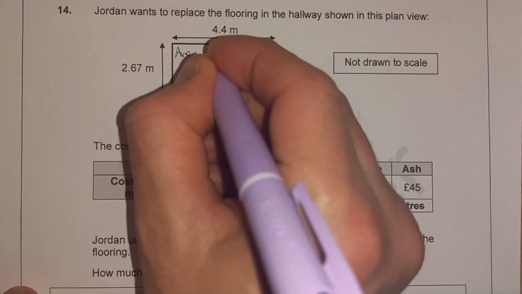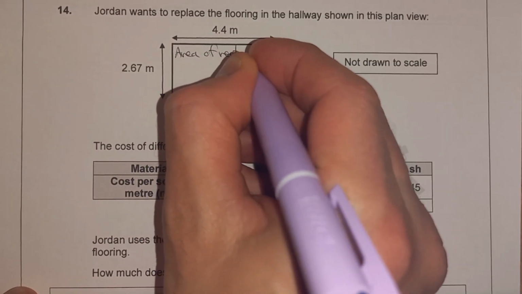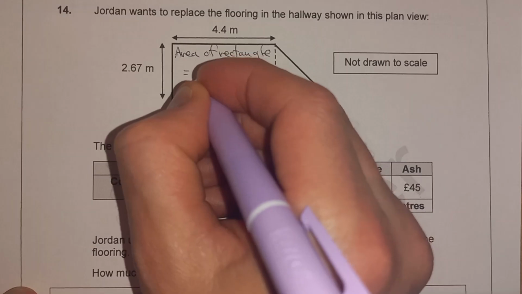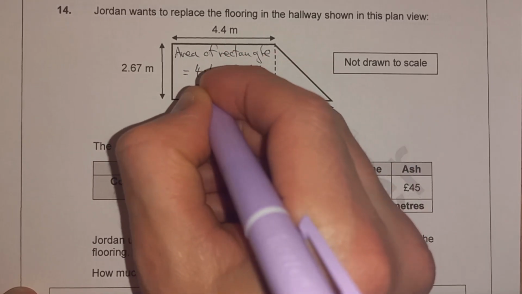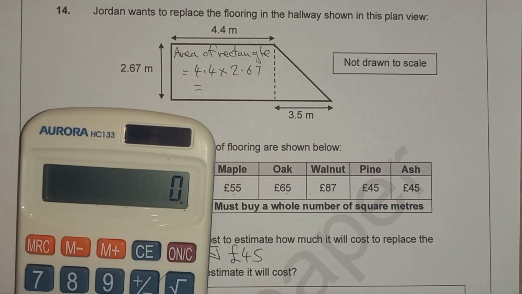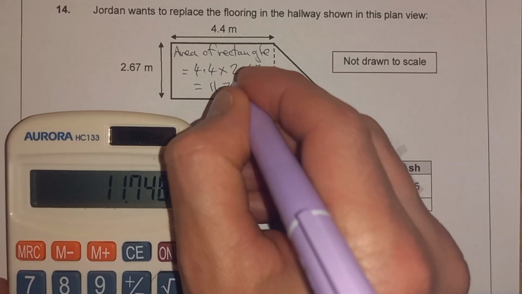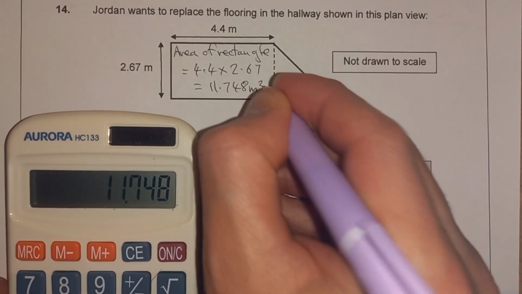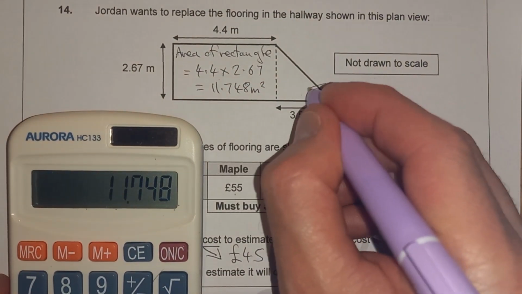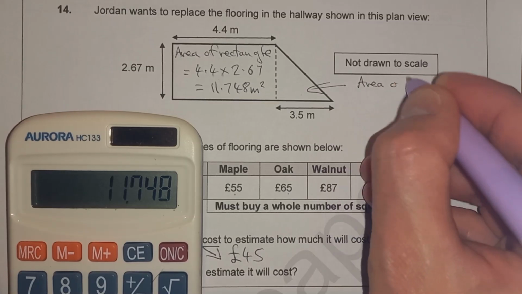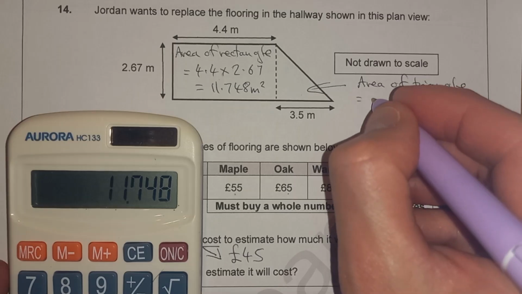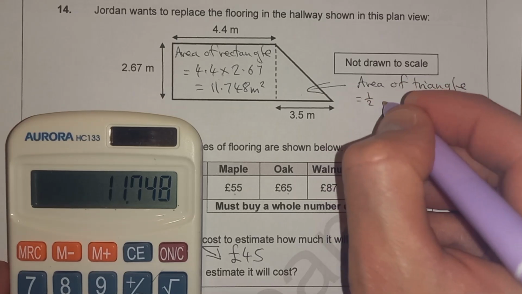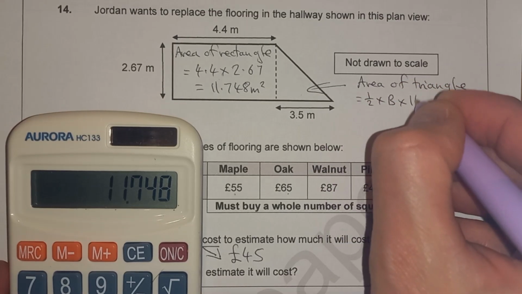So the area of the rectangle is the length times the width, which is going to be 4.4 times 2.67. Which is 11.748 metres squared. Now we're going to do the area of a triangle, which is calculated as half times the base times the height.